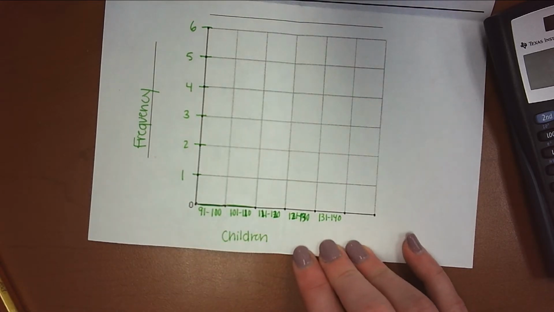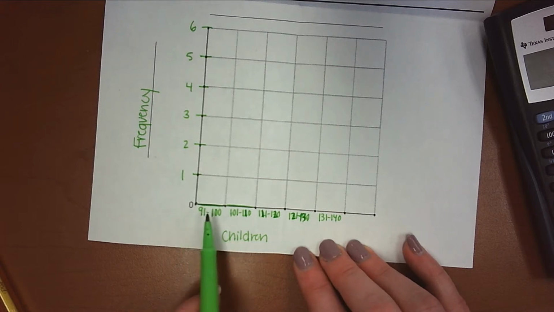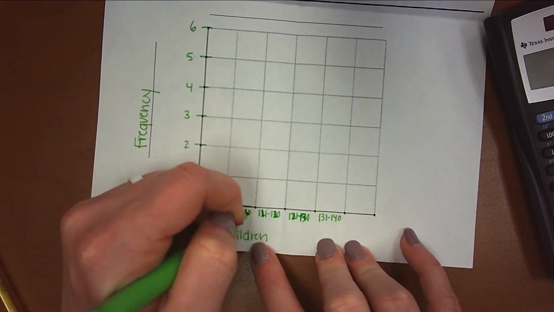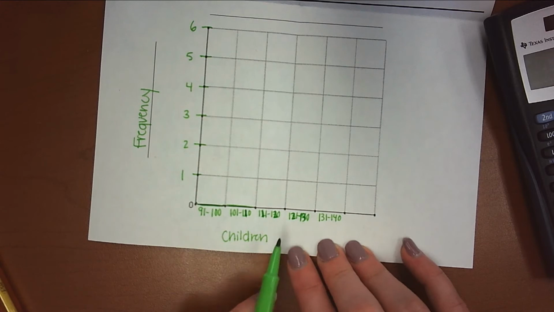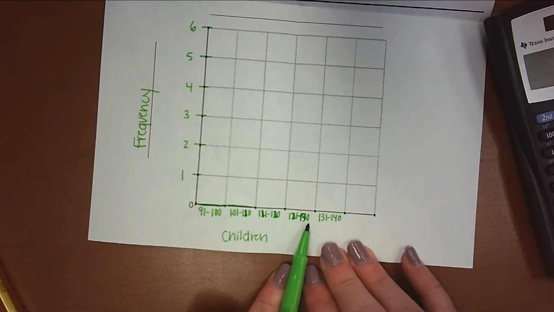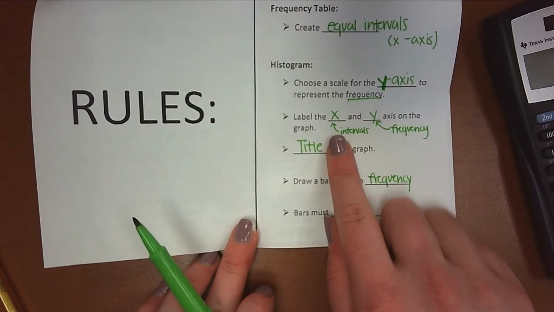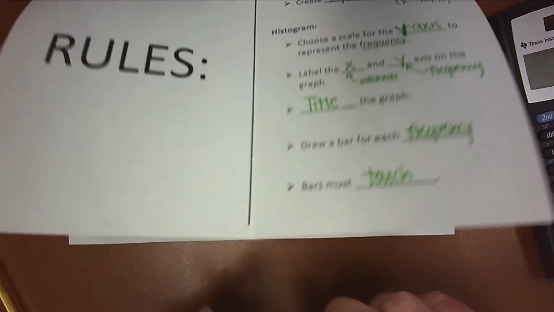I apologize for that mistake. So 91 to 100, 101 through 110, 111 through 120, 121 through 130, and 131 through 140. So now that I've got my x and y axis labeled, I need to title my graph.